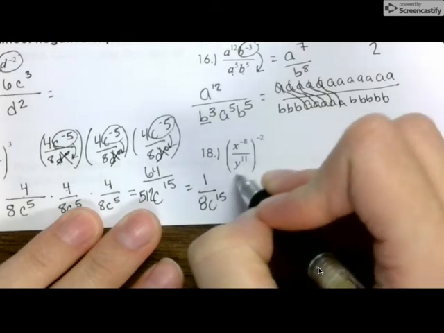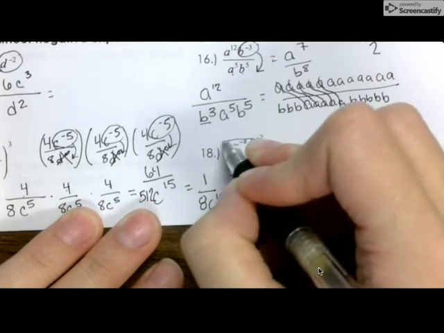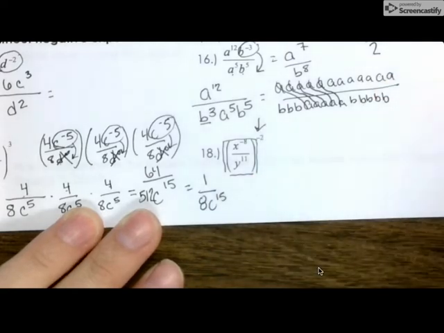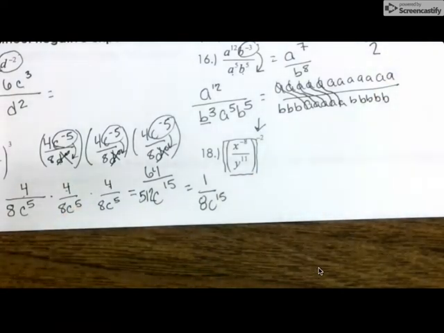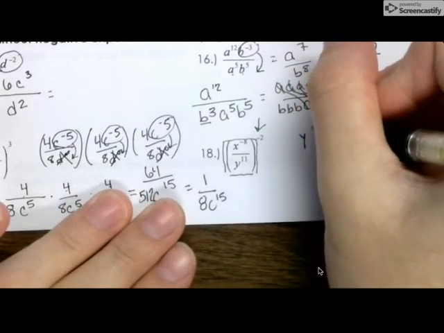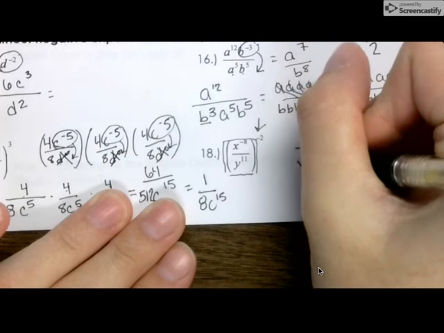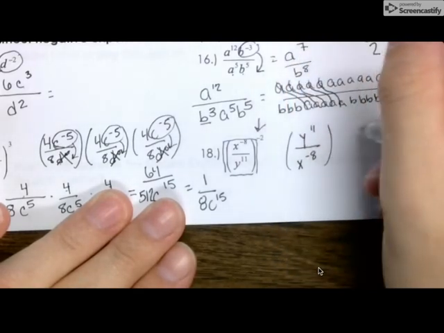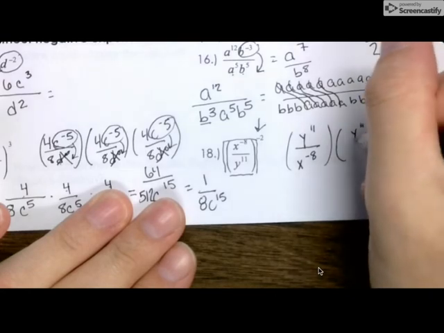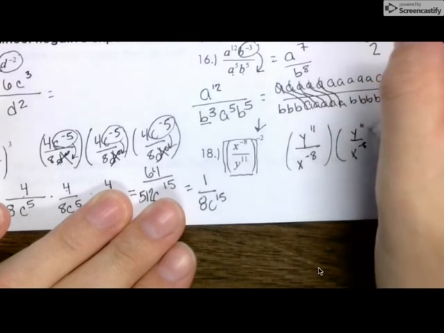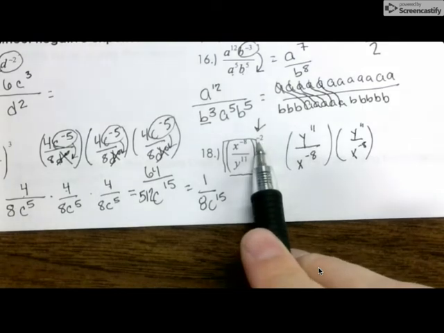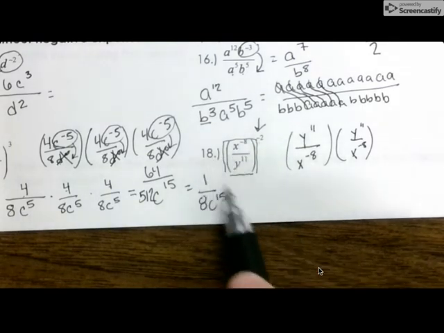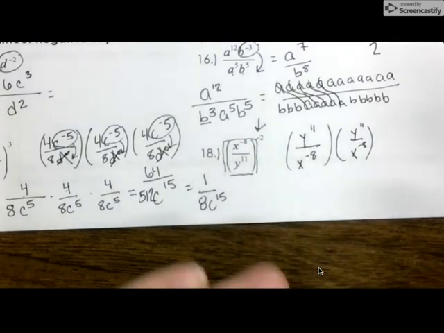We want to write this -2 times, which means we need to do a reciprocal of our fraction. So we will have y to the 11th over x to the -8th. And that'll be written twice. Okay? So again, because this is negative, this whole fraction flips.